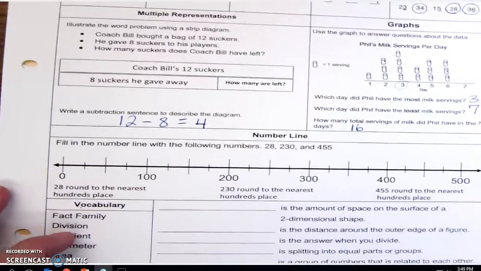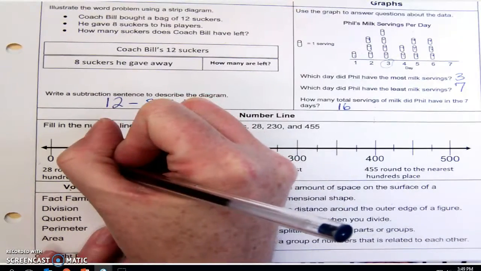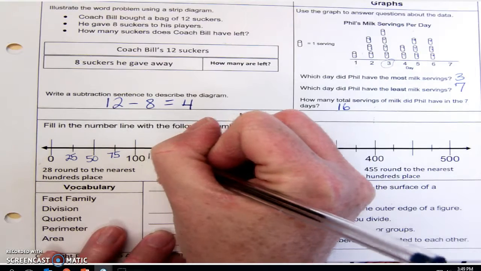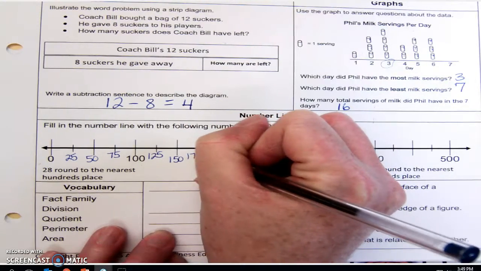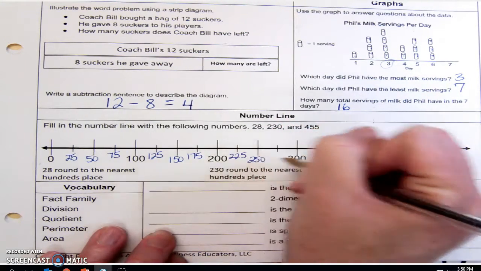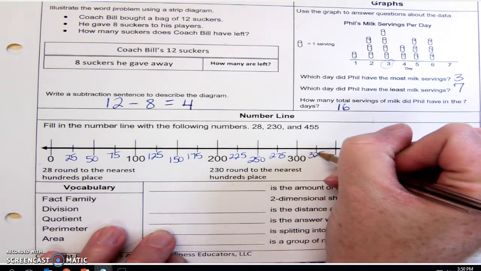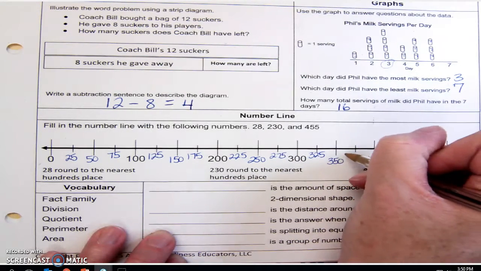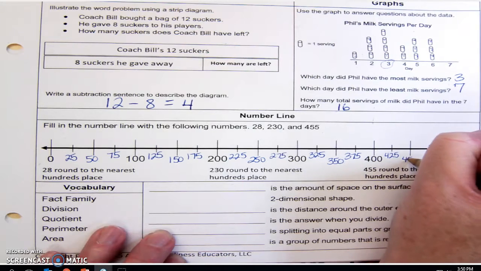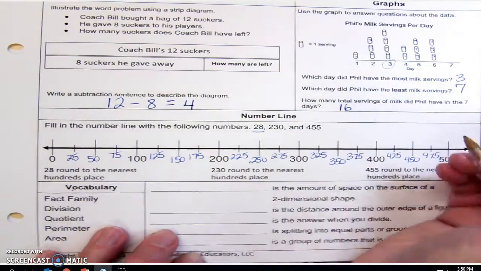Okay, let's look at our number line. The intervals on this number line is counting by 25s. 25, 50, 75, 100, 125, 150, 175, 200, 225, 250, 275, 300, 325, 350, 375, 400, 425, 450, 475, 500.